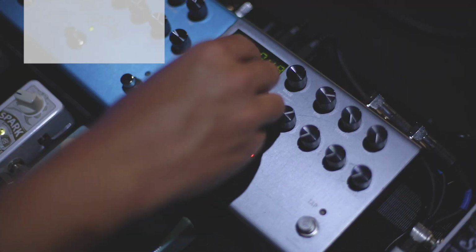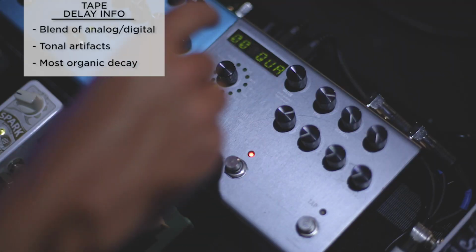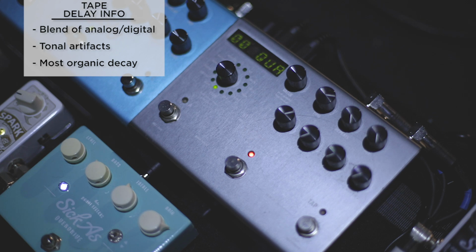And thirdly is the tape delay. In my opinion, this is my personal favorite. The tape delay on the Timeline is like a blend of analog and digital to my ears. It kind of sits right in the middle of the two. Tape delays have a lot of tonal artifacts in them, but to my ears, the repeats sound the most organic.